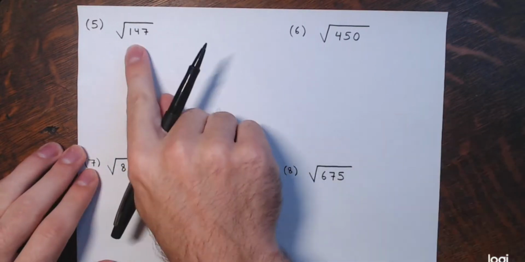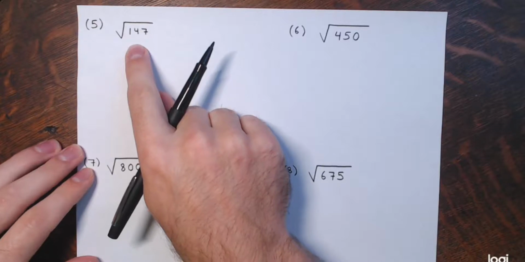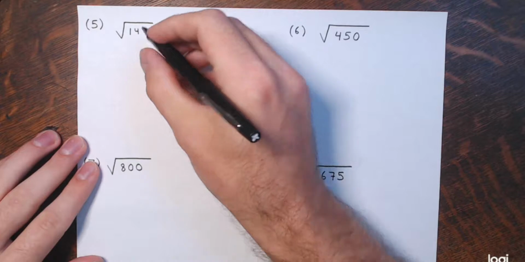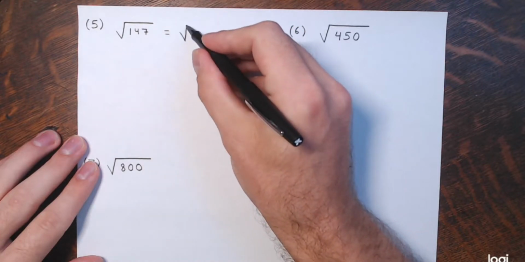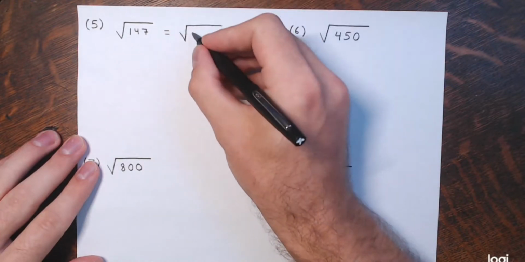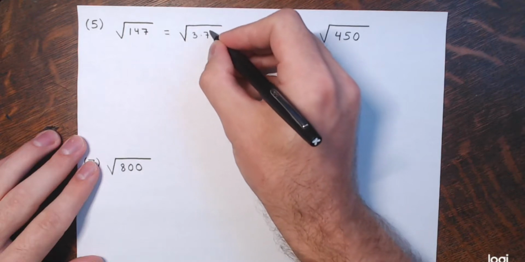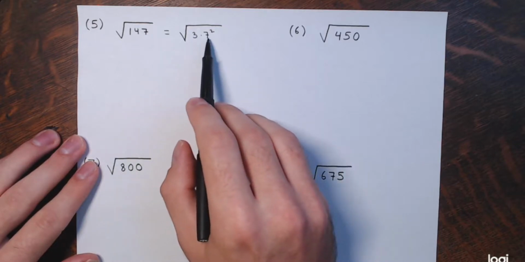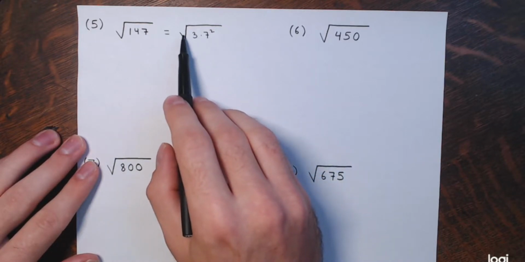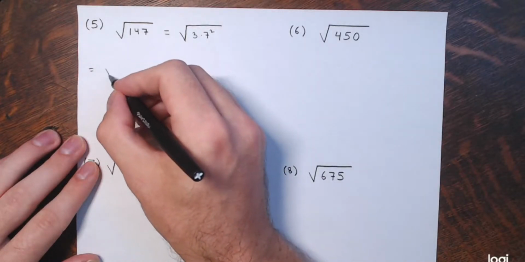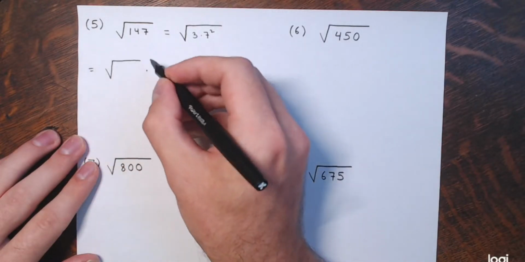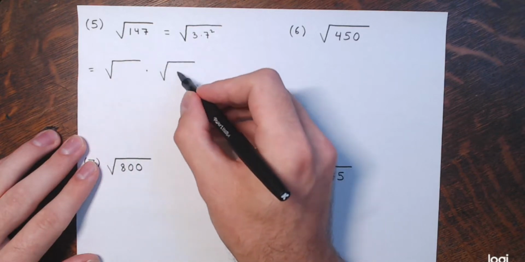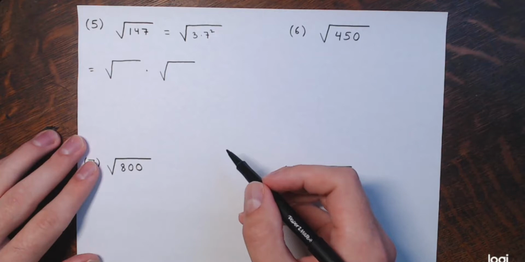Example 5. The square root of 147. Now 147 is 3 times 49. So that's 3 times 7 squared when you factor it completely. And then looking at all these factors, we have a square root. So once again, I want to break it up, using the product property, into the square root of some square, something that can be raised to the second power, times the square root of non-squares.